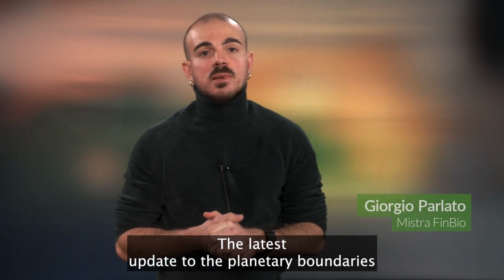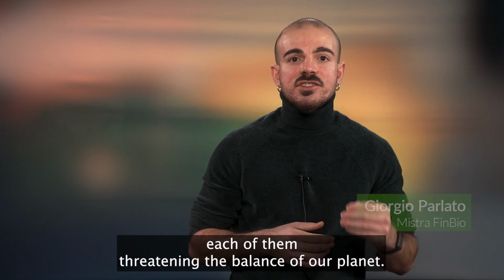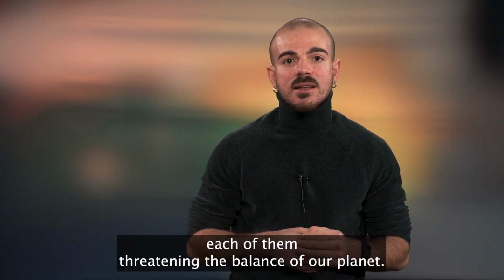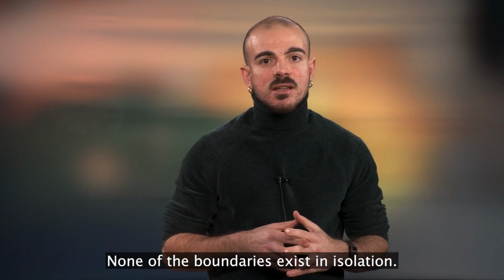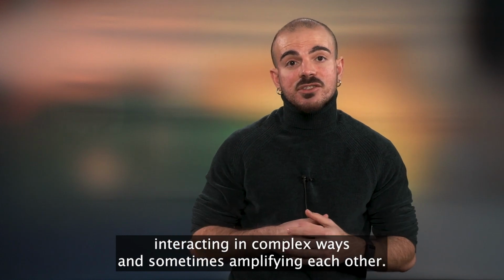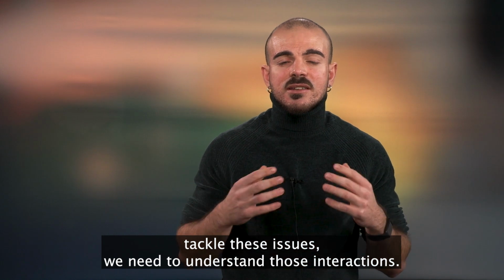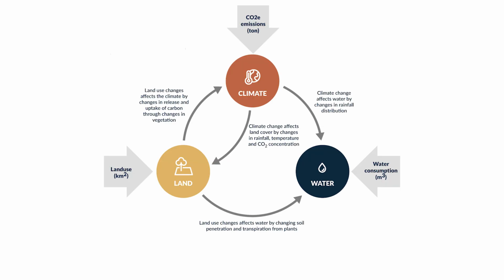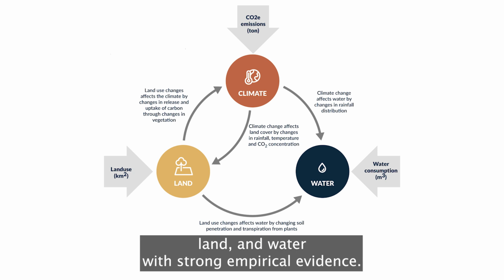The latest update to the planetary boundaries shows us that we're facing multiple environmental crises, each of them threatening the balance of our planet. But here's the thing, none of the boundaries exist in isolation. They're all connected, interacting in complex ways, and sometimes amplifying each other. If we're going to effectively tackle these issues, we need to understand those interactions. Here you can see some of the key interactions between climate, land, and water with strong empirical evidence.